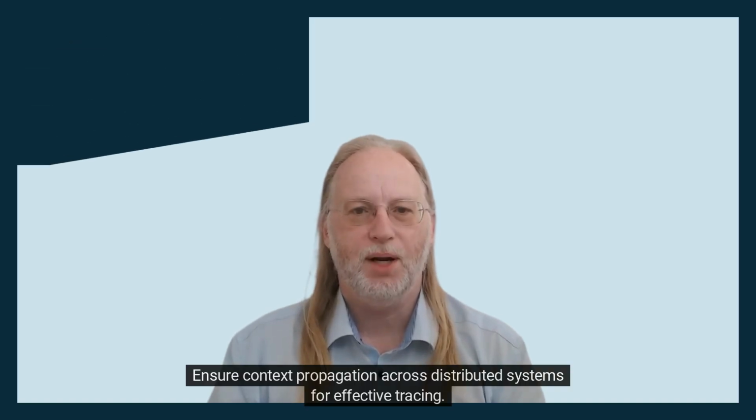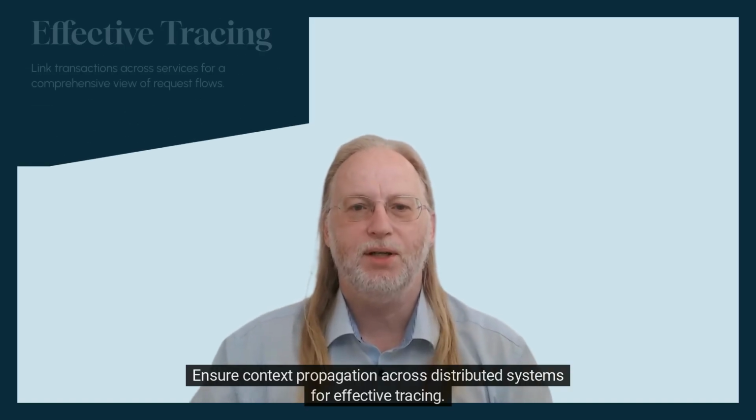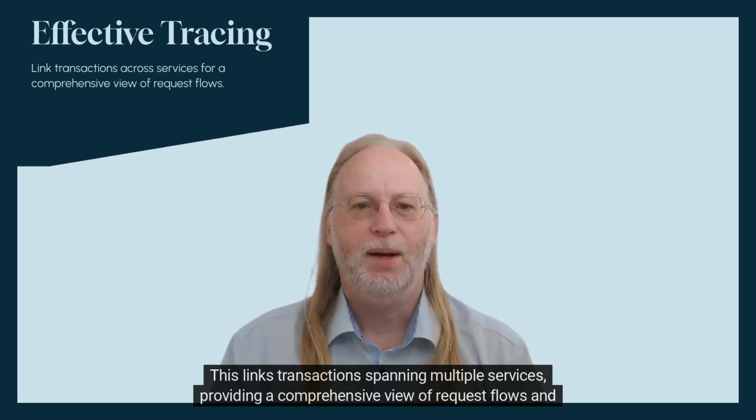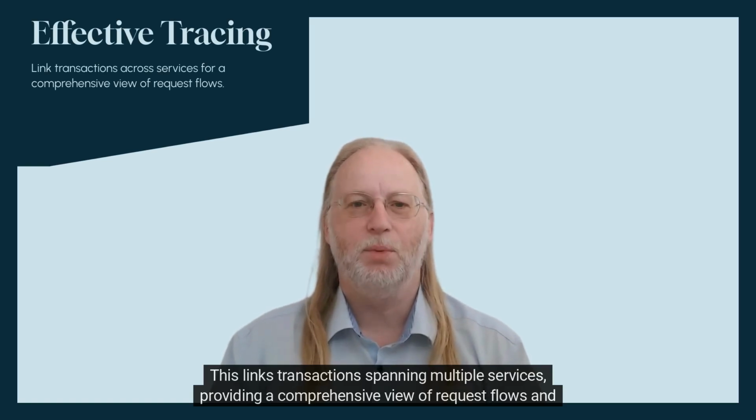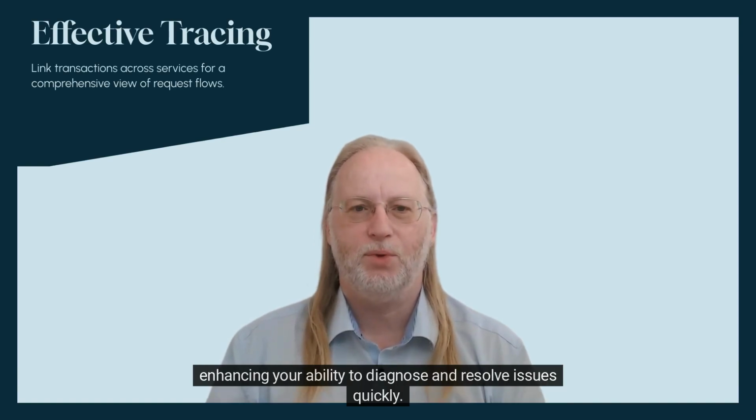Ensure context propagation across distributed systems for effective tracing. This links transactions spanning multiple services, providing a comprehensive view of request flows and enhancing your ability to diagnose and resolve issues quickly.